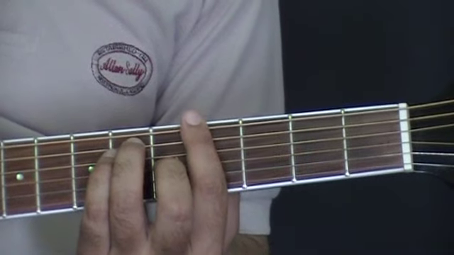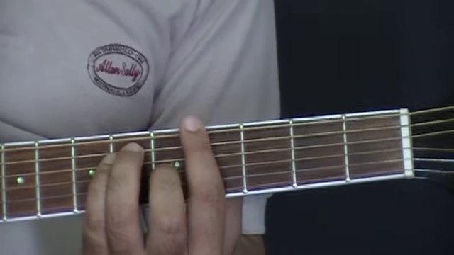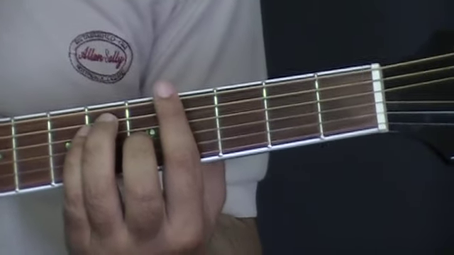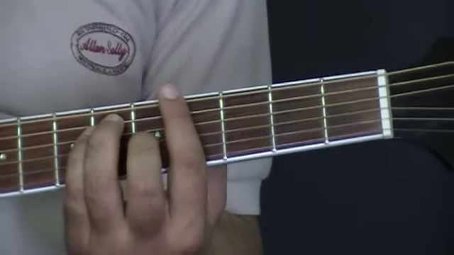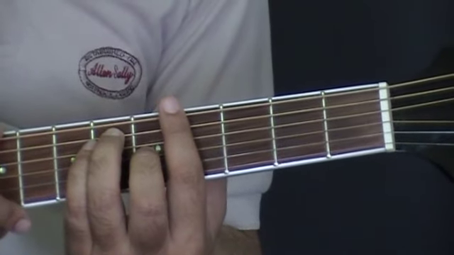So I'm going to show you the chords both in bar chords as well as open chords. With open chords we'll be using a device called a capo. Some of you have been asking me to show more of open chords. So if you're familiar with bar chords, these are the chords you'll be playing.